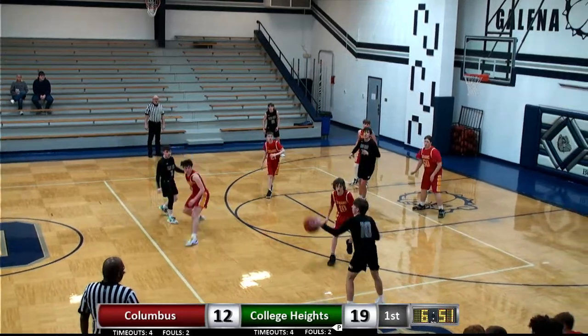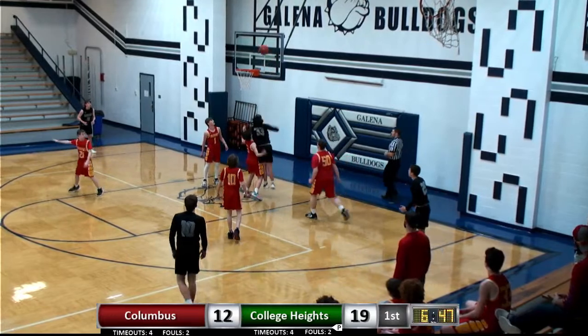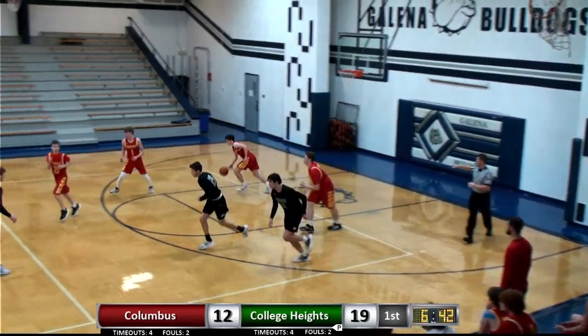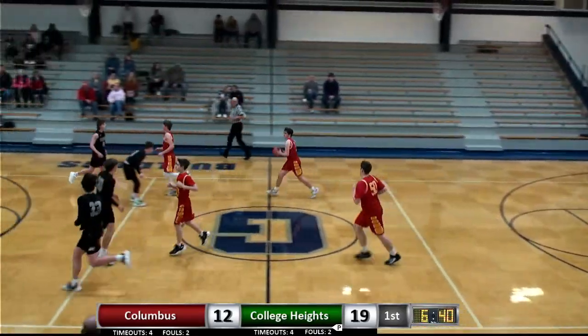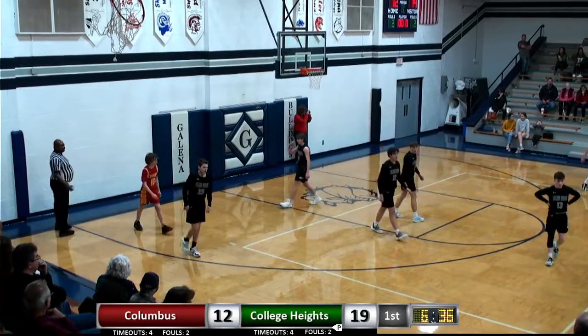Anderson into the front court. Over to Decker on the wing into the corner. Entered into Hipple all alone. Can't get it to go. Columbus pulls down the board and pushes ahead. Pass off the mark, and the Cougars will take the ball.